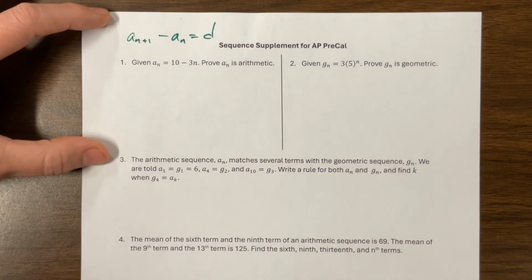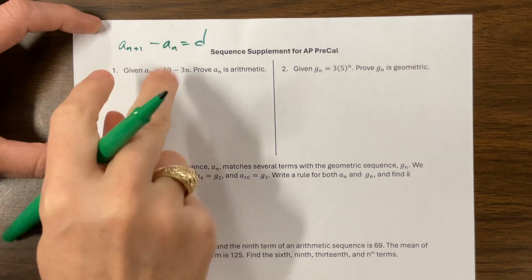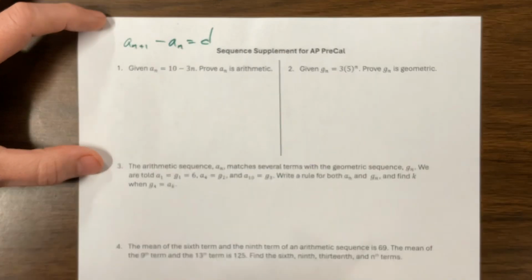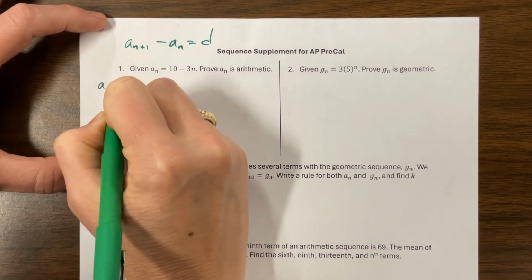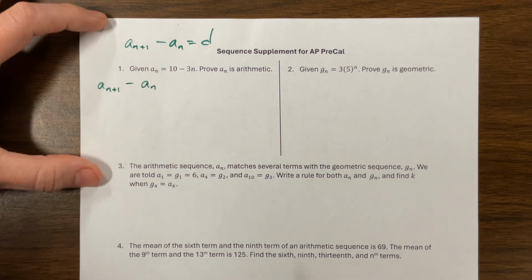And that's hugely important. For AP, I want you to understand this concept. For IB, I want you to practice proofs. And you both can handle it. It's great. Okay, so I can say, well, a sub n plus 1, let's subtract away the term that came right before it, which is the nth term.